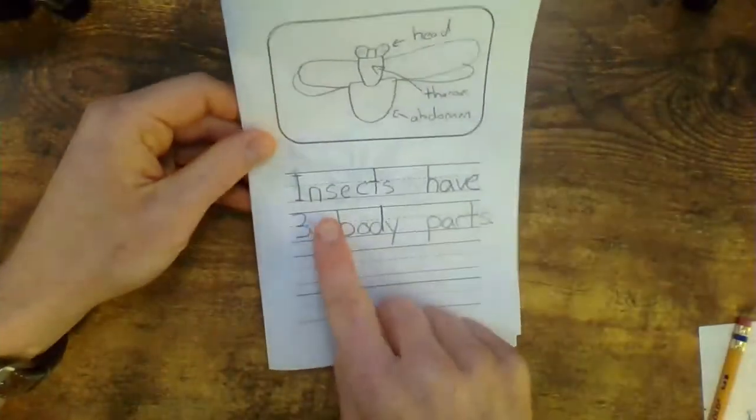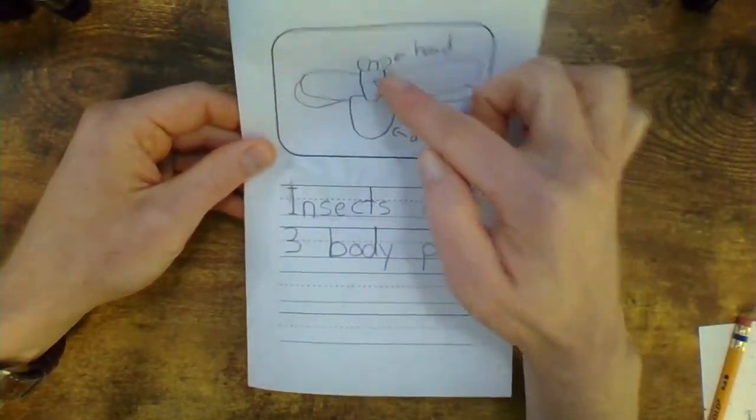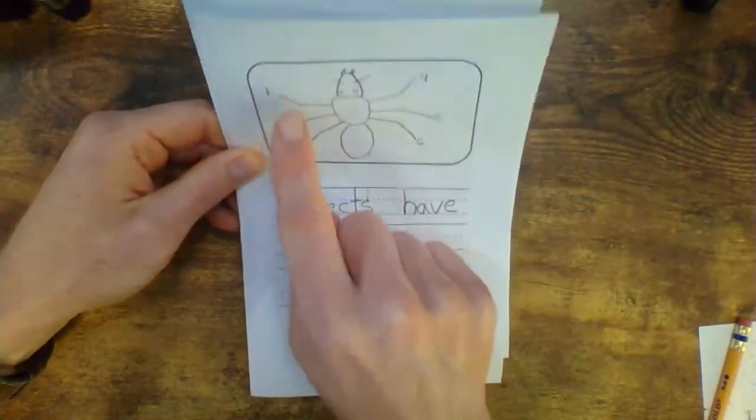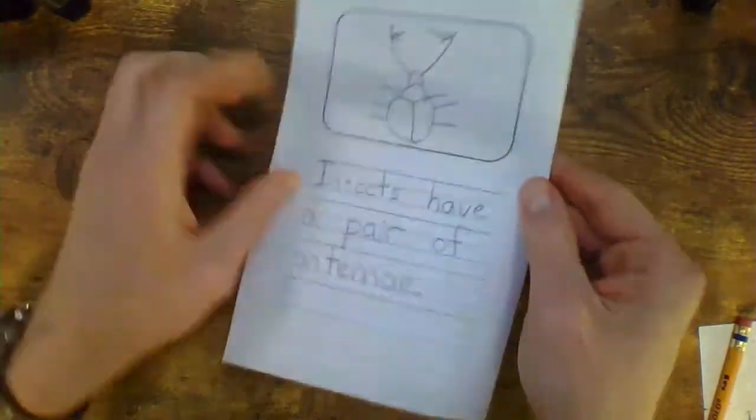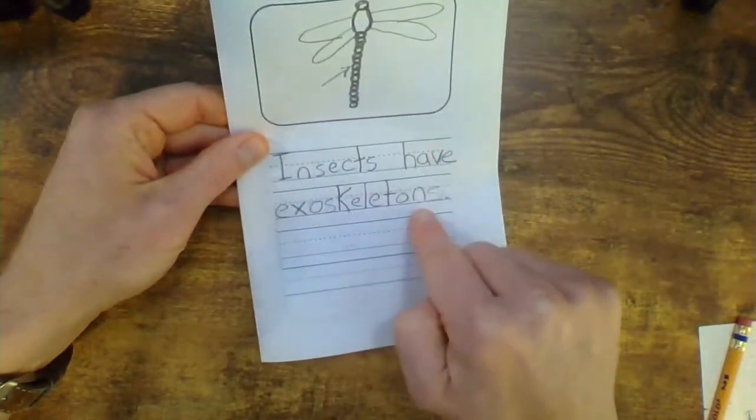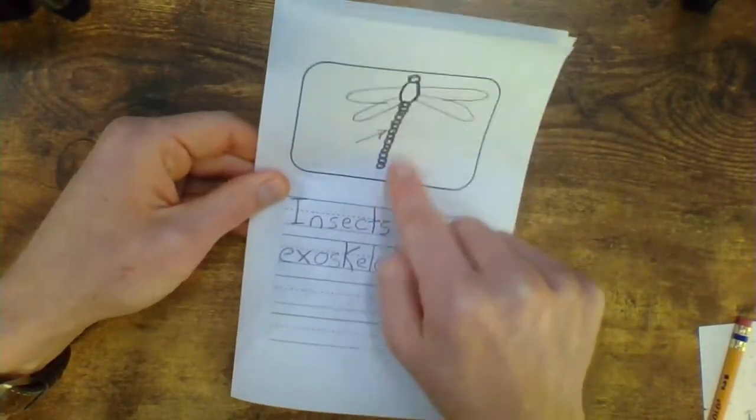Let's just go over those traits one more time. What makes an insect an insect? Oops, I printed my book silly. So let's try it like this. Insects have 3 body parts: head, thorax, abdomen. Insects have 6 legs. 1, 2, 3, 4, 5, 6. Insects have a pair of antennae, right, coming off their head. Insects have exoskeletons, and that's the hard part of their bodies on the outside to give them structure.